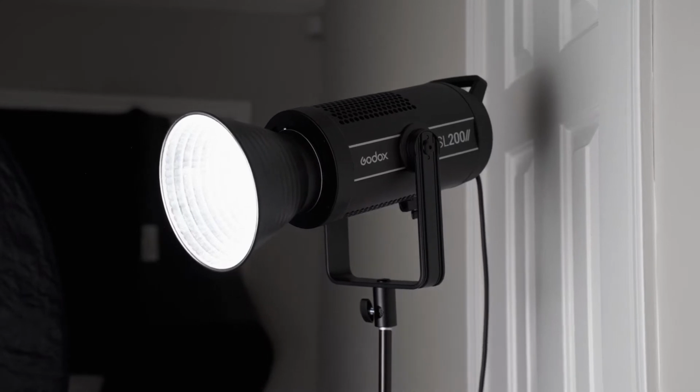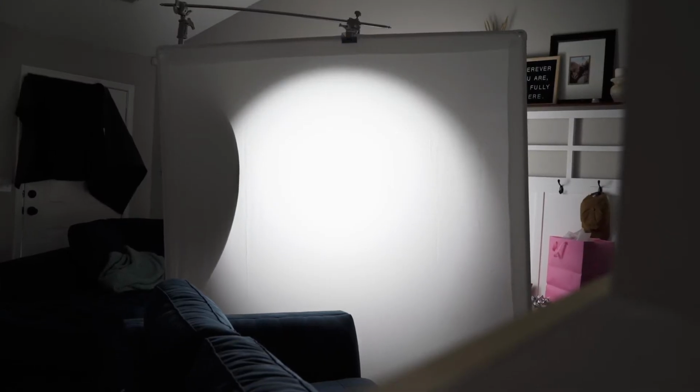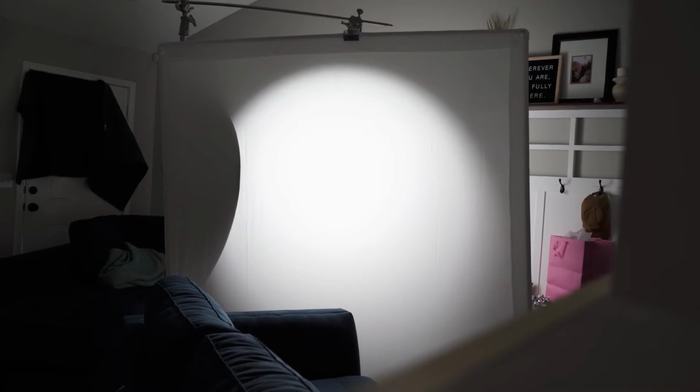And so to break down this lighting setup, the main light that I'm using is just a Godox SL200, and I have that shining through a 6x6 diffusion. The reason why I'm using that diffusion is because I'm trying to emulate the window light that's coming through. And this window is a big light source, right? It's very soft and it's very big. And so I want to match that as close as possible. So I set up my 6x6 diffusion and shine my light through that.